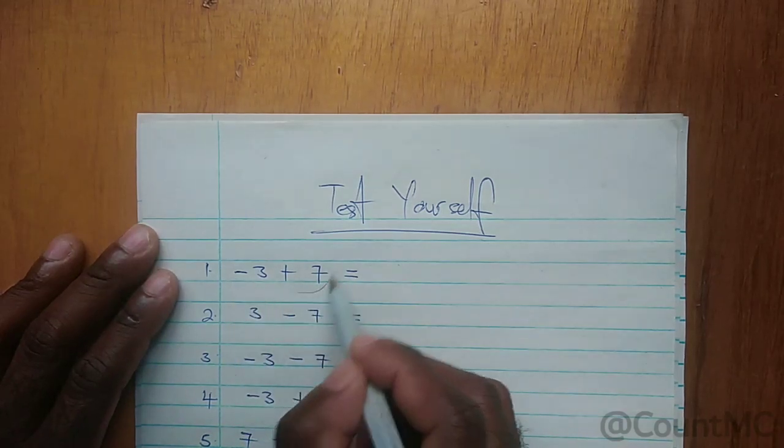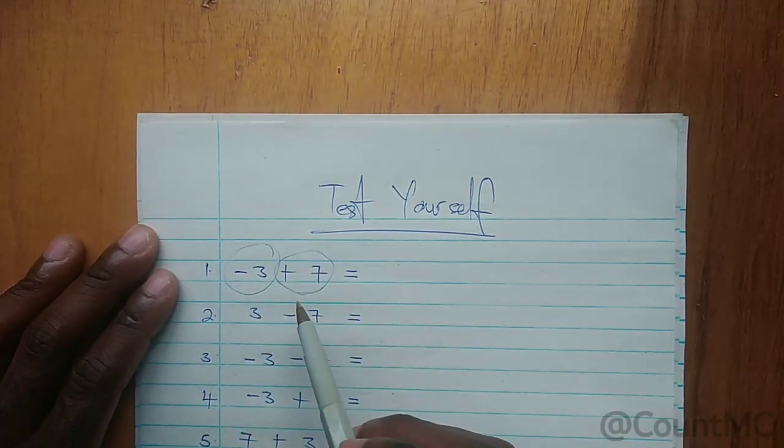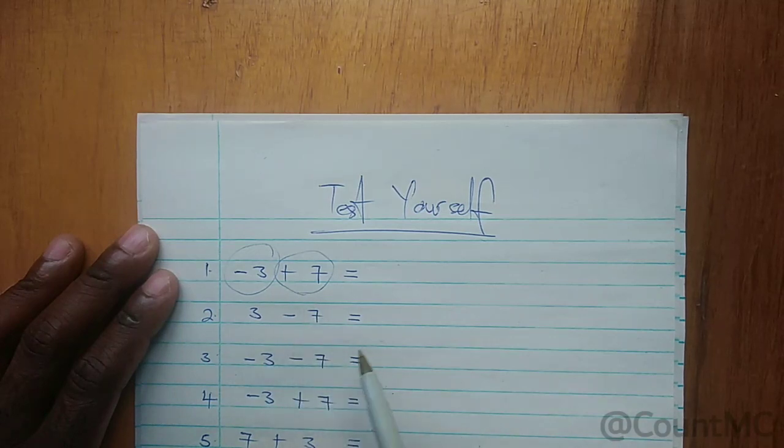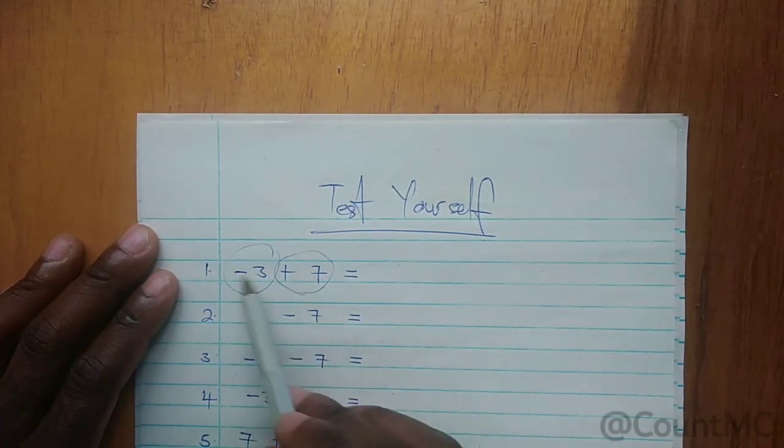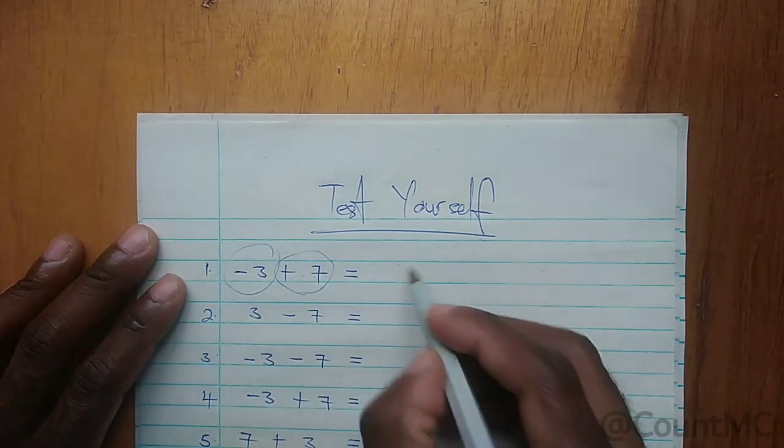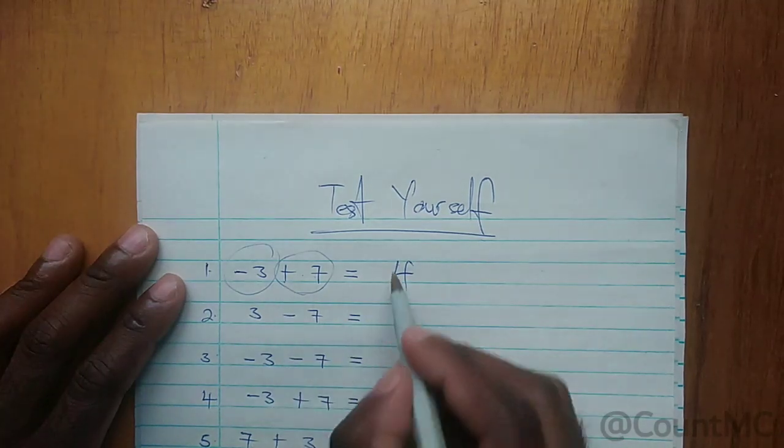Minus 3 plus 7. Don't draw these bubbles in your book. It's just a way for you to visualize it. These signs are different. Different means difference. So we are supposed to subtract 7 minus 3. I get a 4. What's the sign of the big number? It's positive.